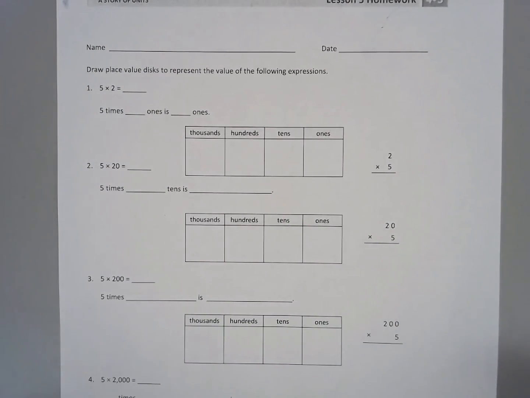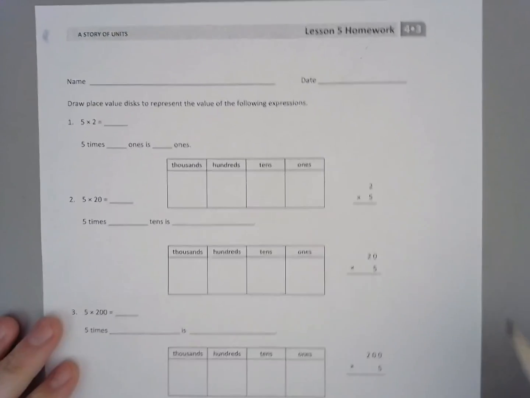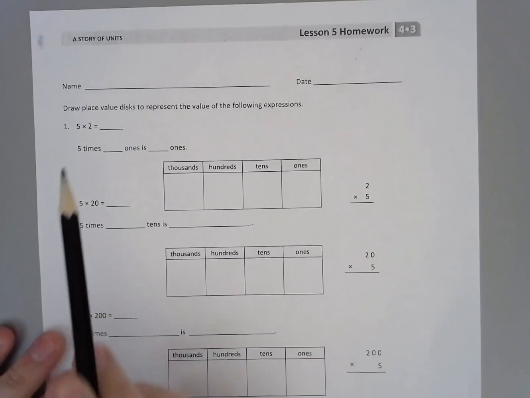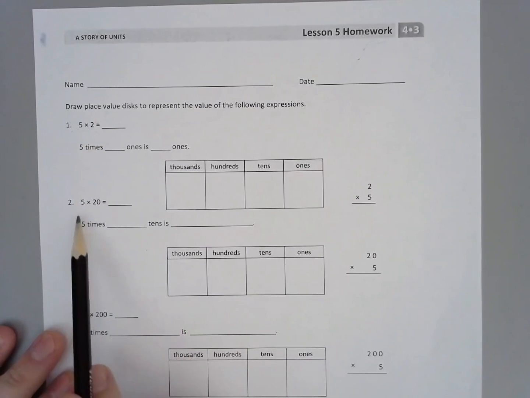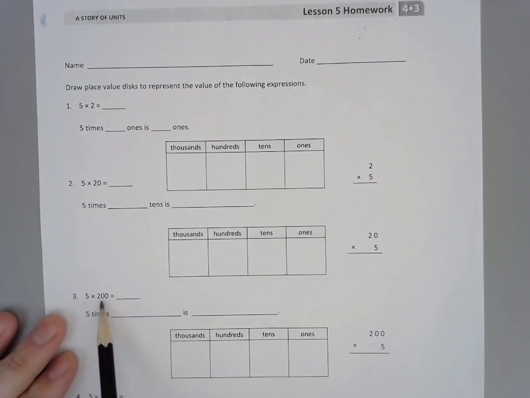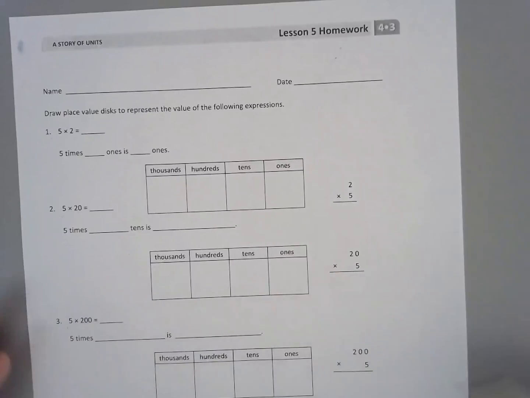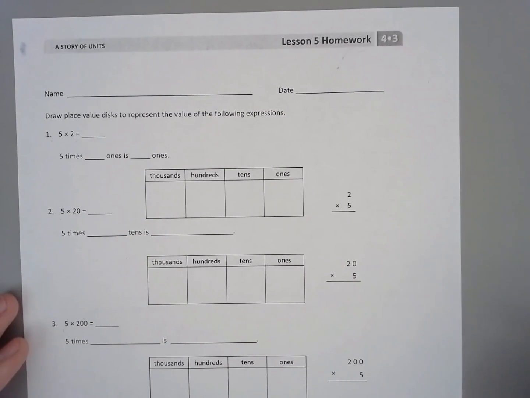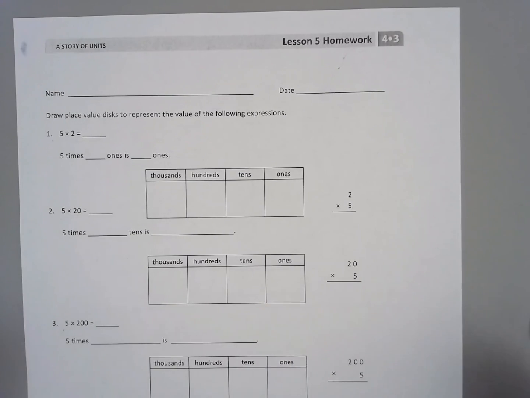All right, so we've got Module 3, Lesson 5 homework. Working on place value discs to look at patterns when multiplying by the same front digits and kind of ignoring the amount of zeros we have. So we're using the place value disc chart to show what happens when you continue to multiply.